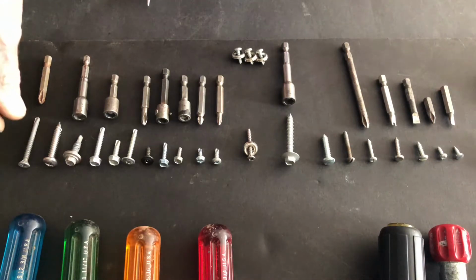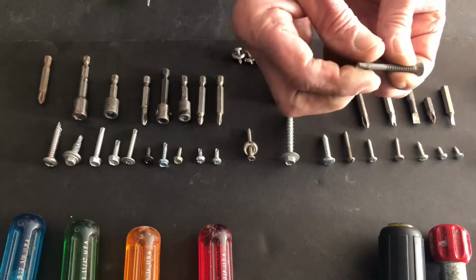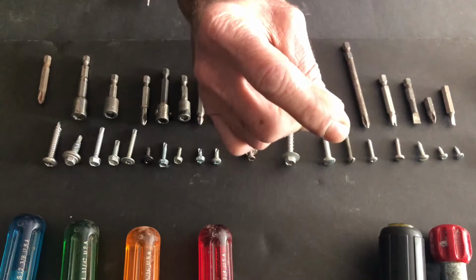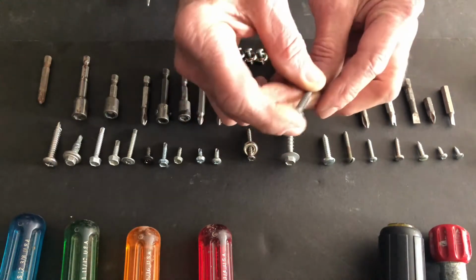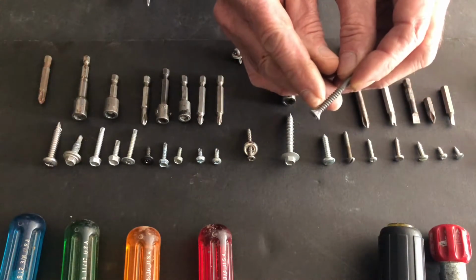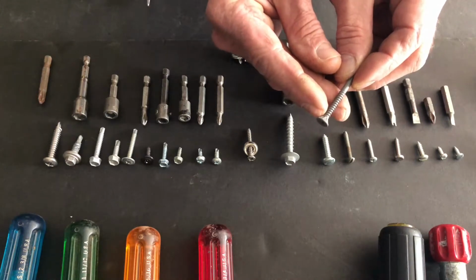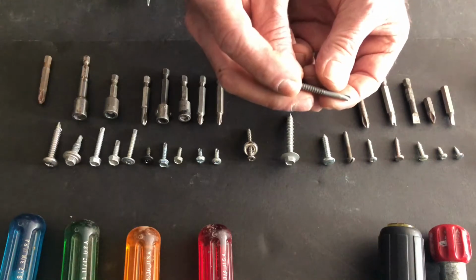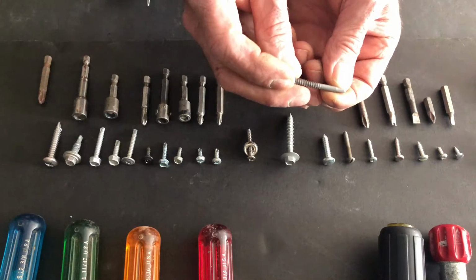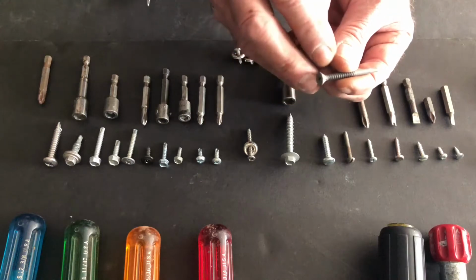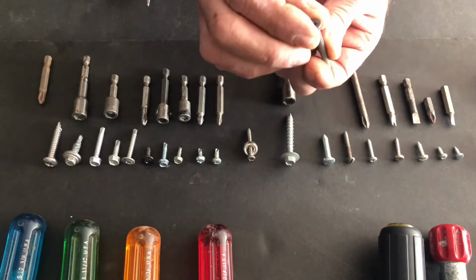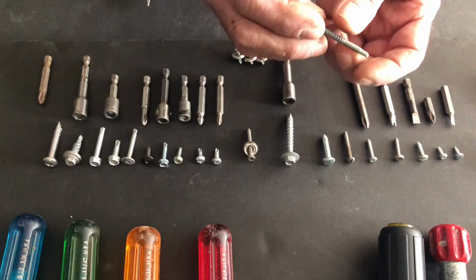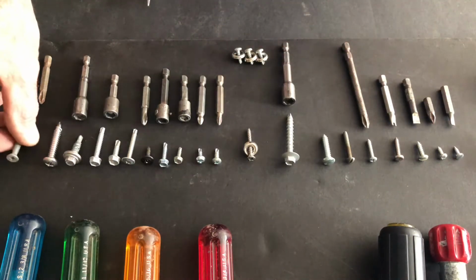So our first example here is a Phillips drive flathead that is what's called a binding head, thread cutting, and self-drilling. So self-drilling, self-tapping, binding. This is coated in an epoxy to minimize its resistance to oxidation.